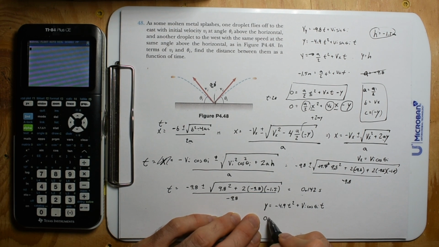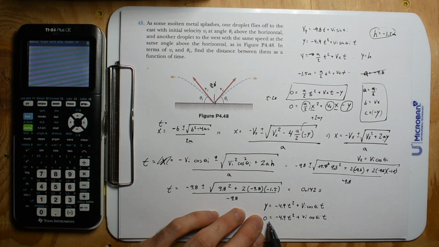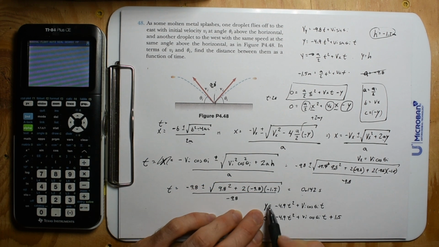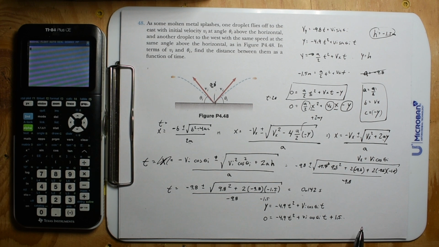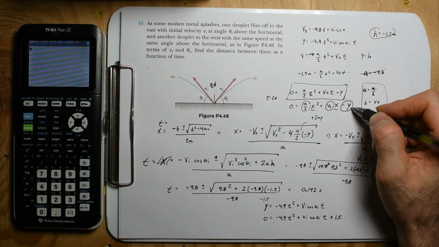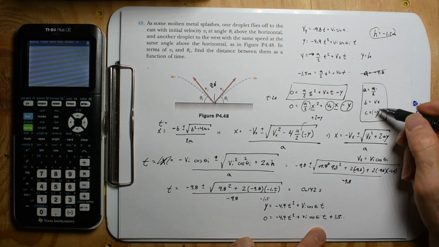So it's going to be 0 is equal to negative 4.9 t squared plus v initial cosine theta initial times time, and then this would be plus 1.5. Because if I want to evaluate when y is negative 1.5, we bring it over here, it's a positive 1.5. We're inputting a negative y, but it's minus negative y. We get 1.5.